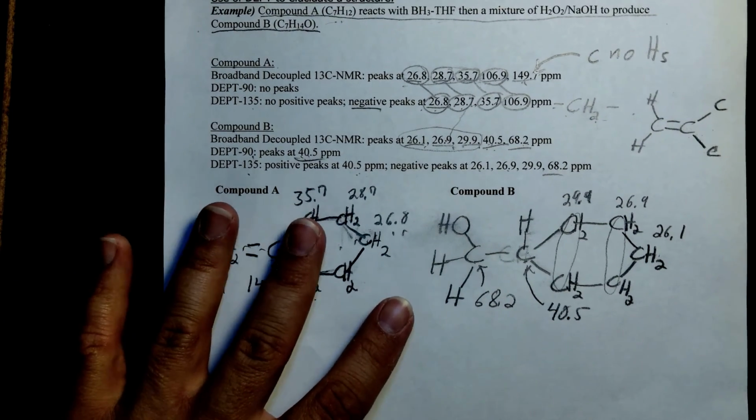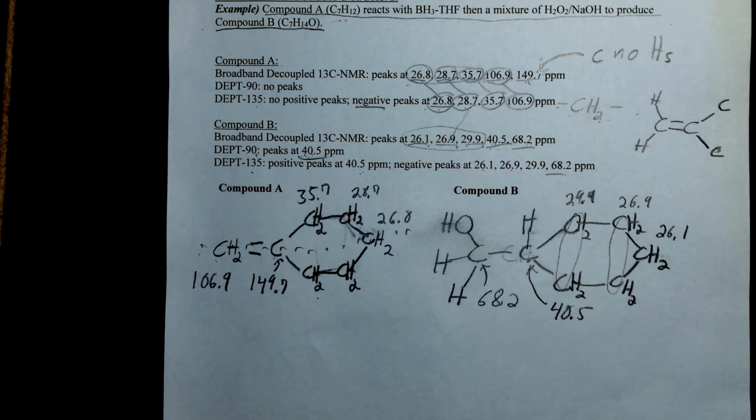So that's it. We analyze these two unknown structures based on chemical data as well as C13 data, combined with DEPT-90 and 135 spectra, which helps you narrow down what type of carbon, meaning whether the carbon has 3, 2, 1, or no hydrogens. Hope this clarifies and gets you ready, because there is a problem very similar to this on the worksheet, and more than likely we'll develop another problem like this that you'll find on the lab practical.